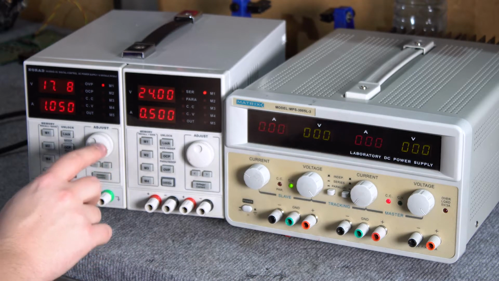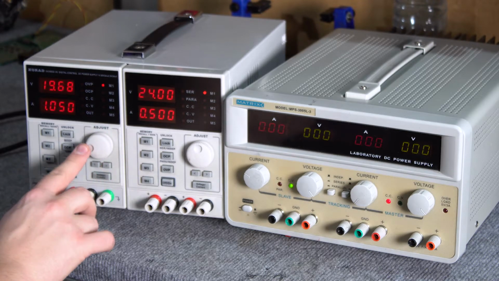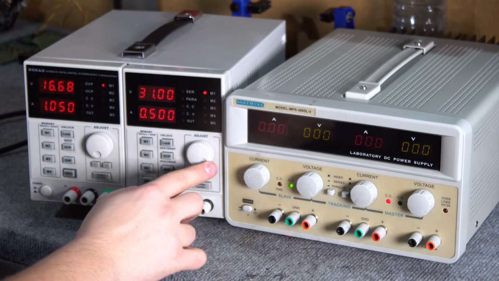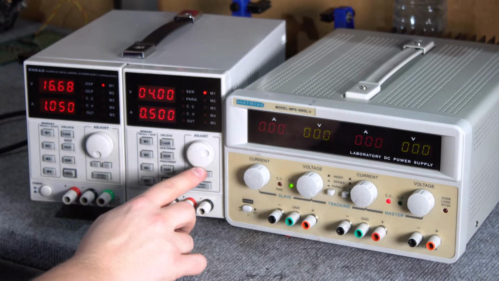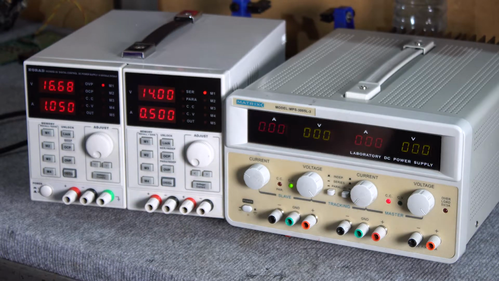Such power supplies should have voltage regulation, preferably from 0 volts, implemented in the form of a multi-turn potentiometer or potentiometers for coarse and fine adjustment, or a rotary encoder or other digital regulation, for example, typing the value using the keypad. The current adjustments should look the same.